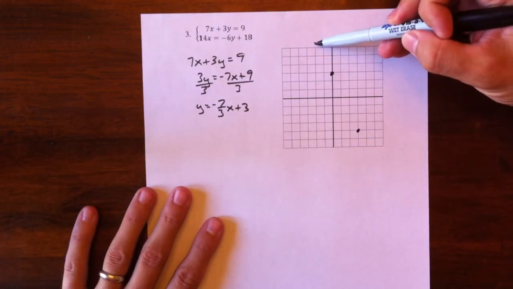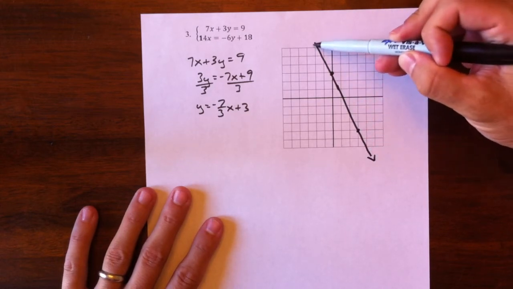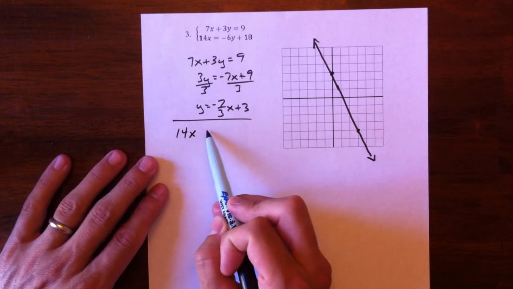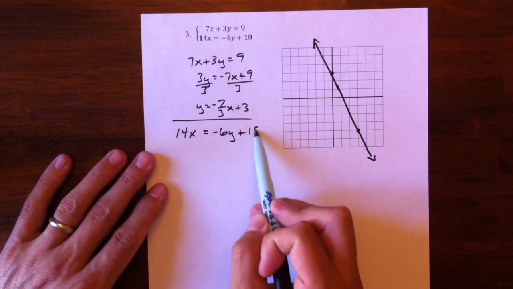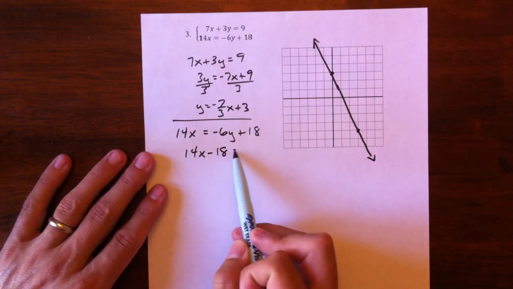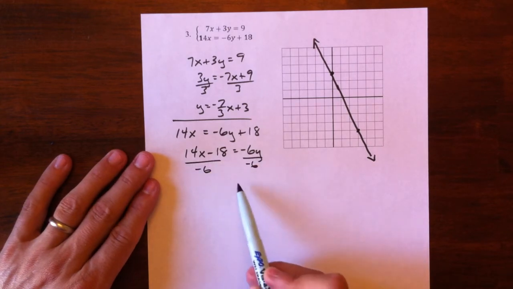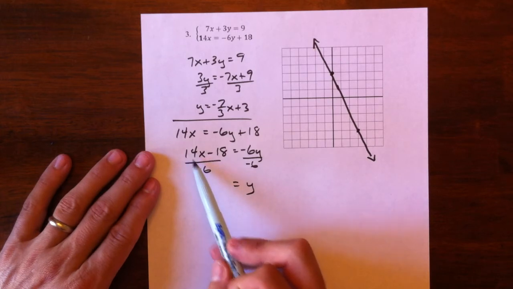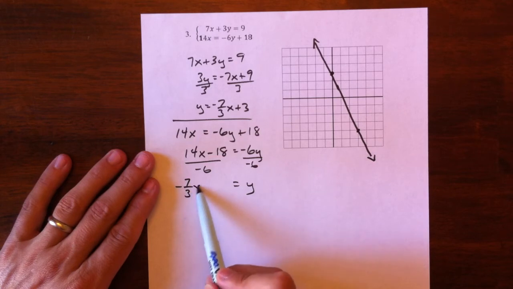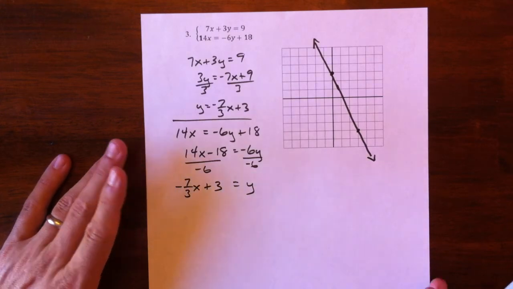Alright, let's see if this attempt is better than my last one. Not too bad right there. And let's go to the other equation. So 14x equals negative 6y plus 18. So I'm actually going to subtract 18 to the left. And then let's divide by negative 6. So y equals 14 over negative 6 is going to be negative, and then if I reduce it, it becomes 7/3. And then negative 18 divided by 6 is 3.